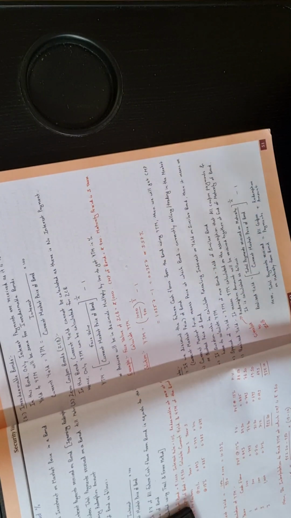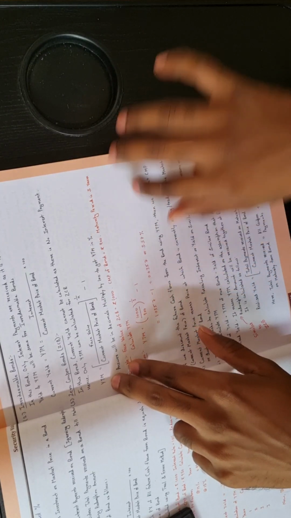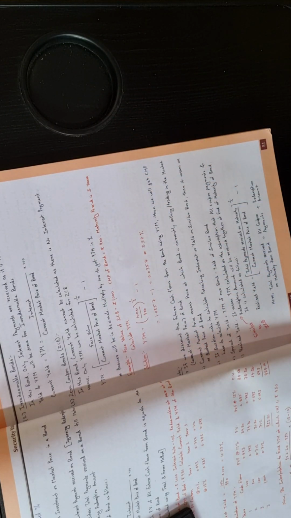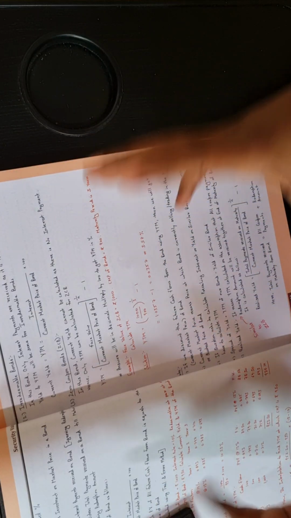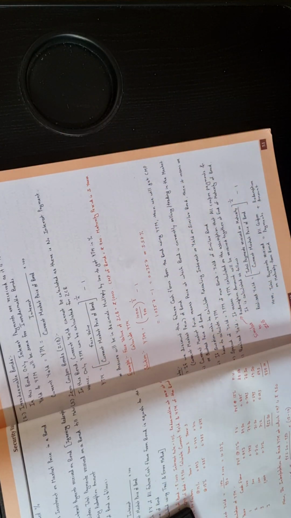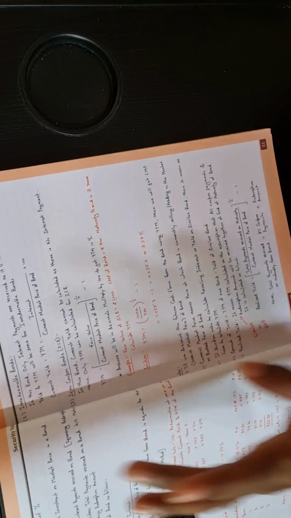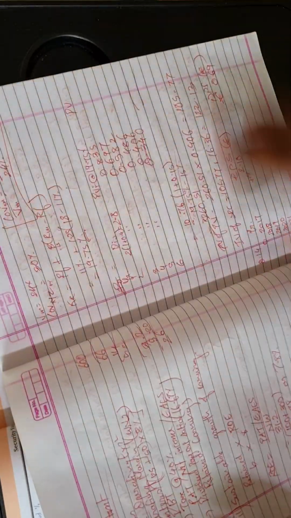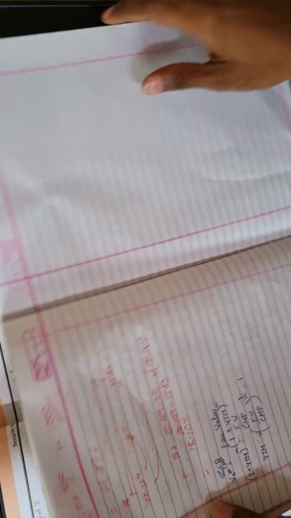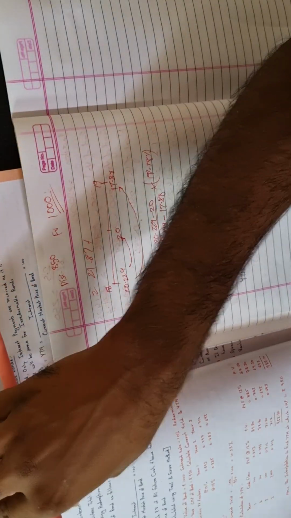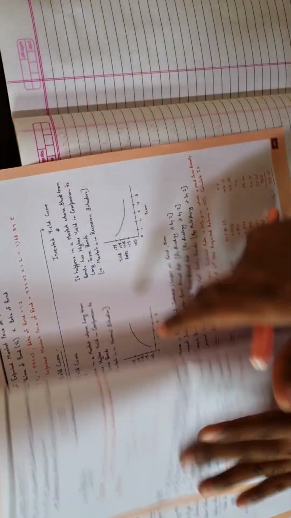Don't be scared. I'll tell you how it is derived. It is very simple. Looking at this formula, you will try to mug it up like crazy. How will I be able to do it? It is such a big formula. What if I do something wrong? No, you can simply derive it. How? See, I taught you this one.